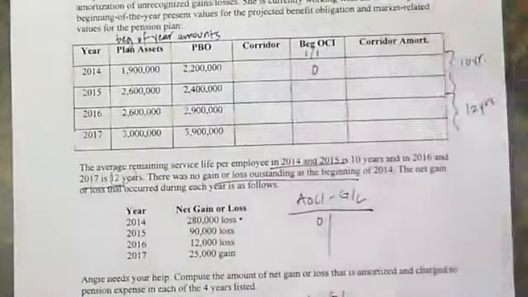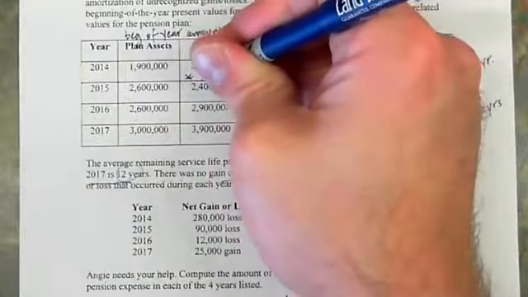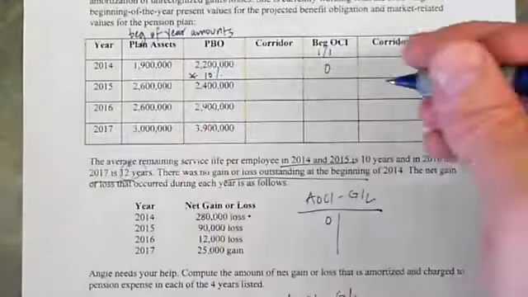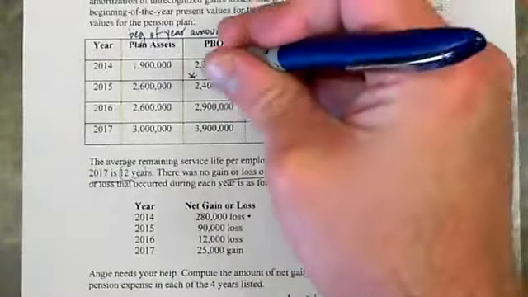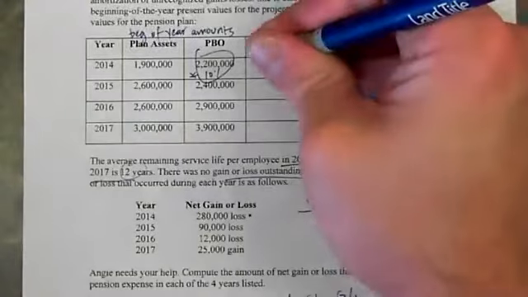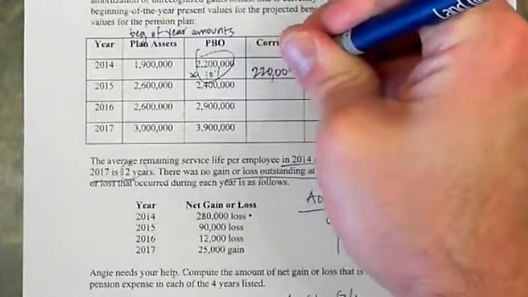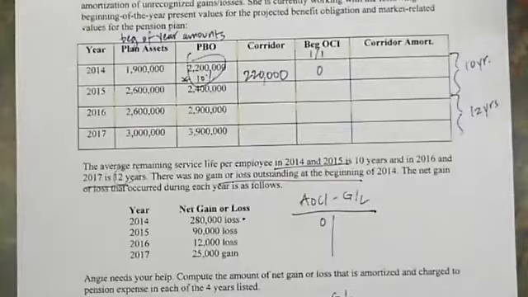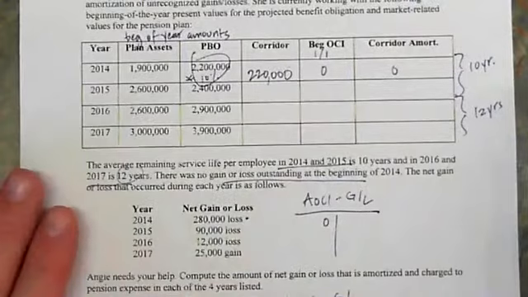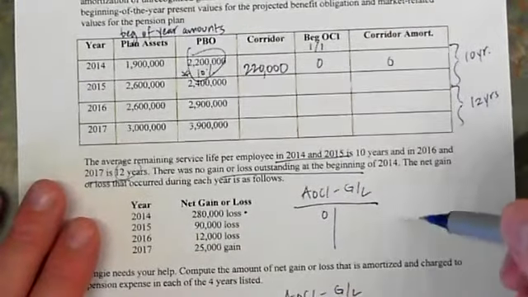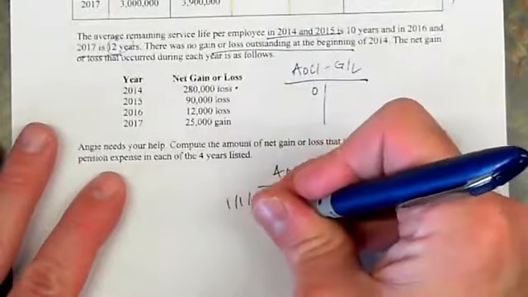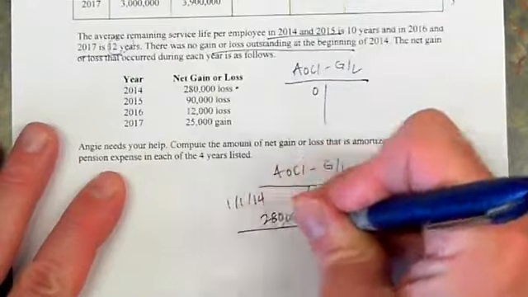The corridor can still be calculated because we did have a PBO of $2,200,000 versus plan assets of $1,900,000. This would be the one we want to take because it's bigger than the plan assets. And when we take 10% of that, we get $220,000. That's the corridor. The corridor is obviously greater, and so we don't have to invoke any corridor amortization at the beginning of that year. We do have a change in our AOCI gains and losses over the year. We had a $280,000 loss, which is going to increase the debit balance of that account.